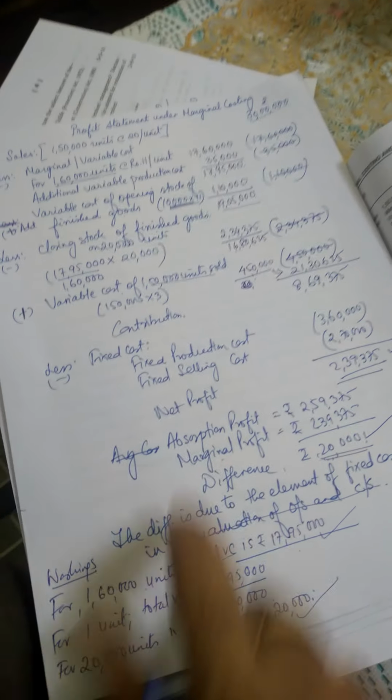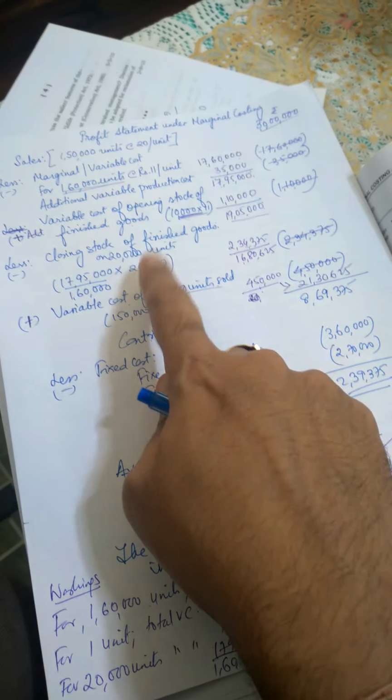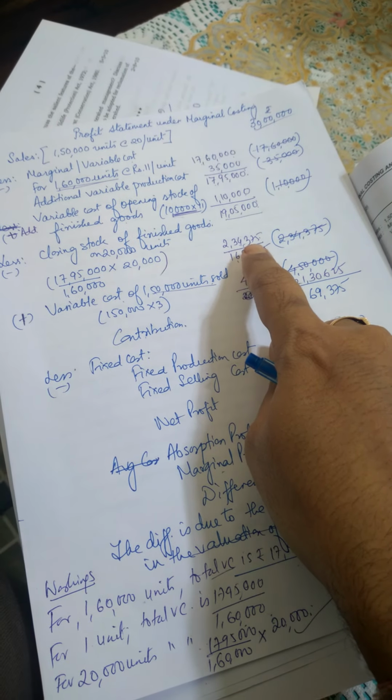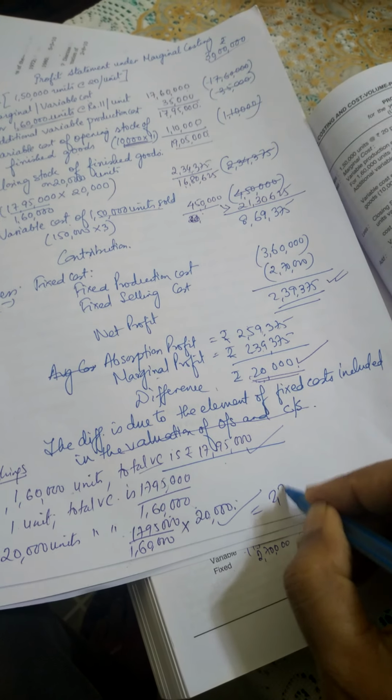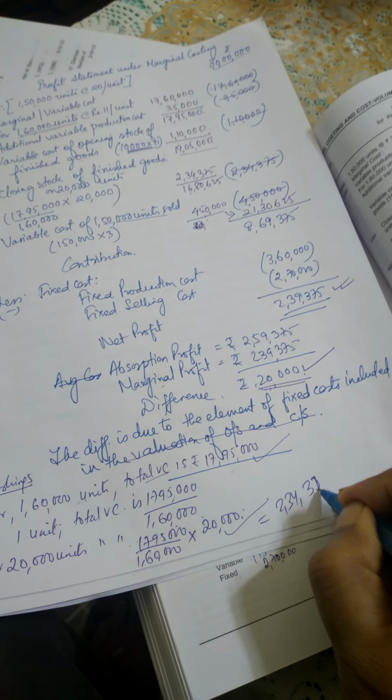And this is your workings for calculation of closing stock, which is 2,34,375. So here it will also come 2,34,375.